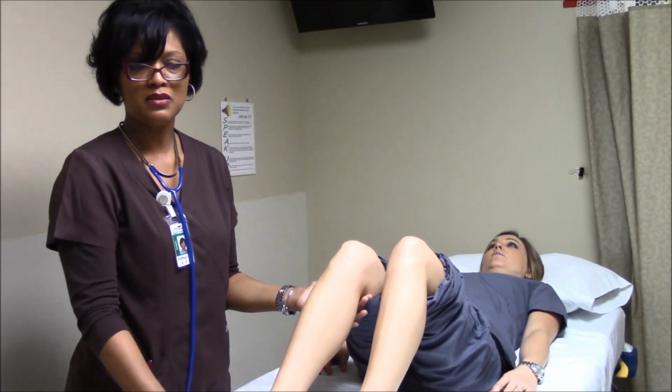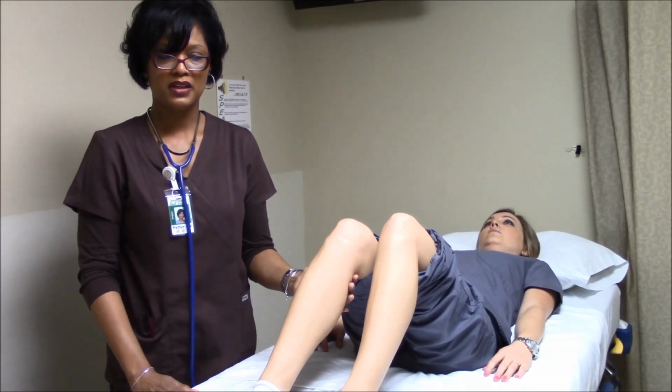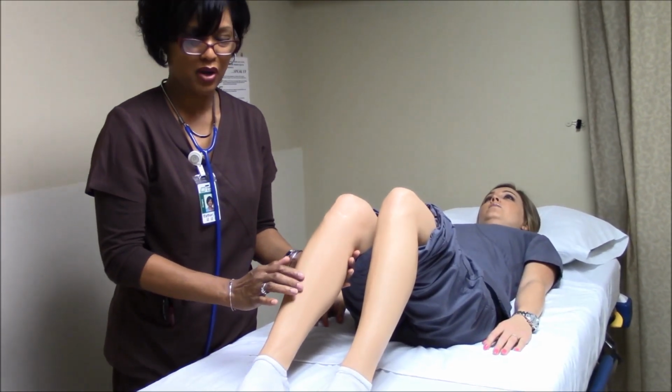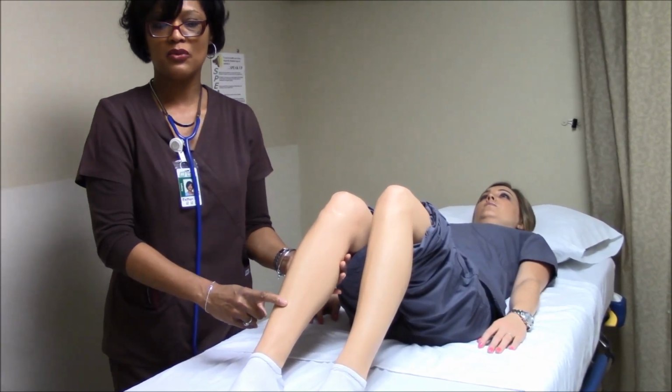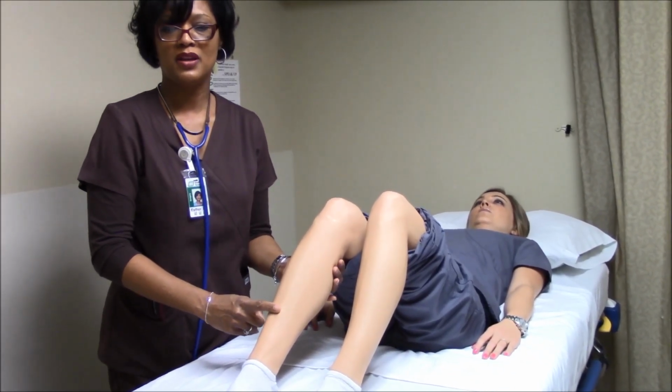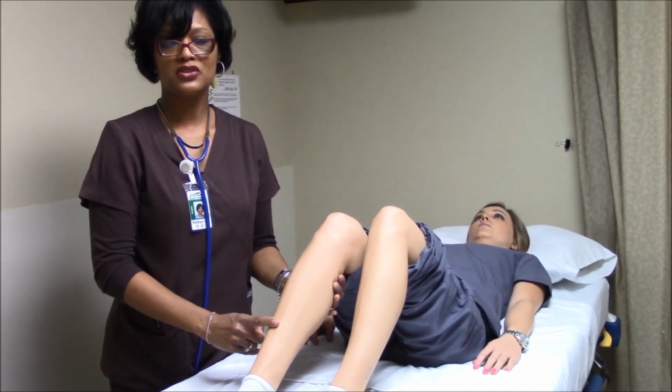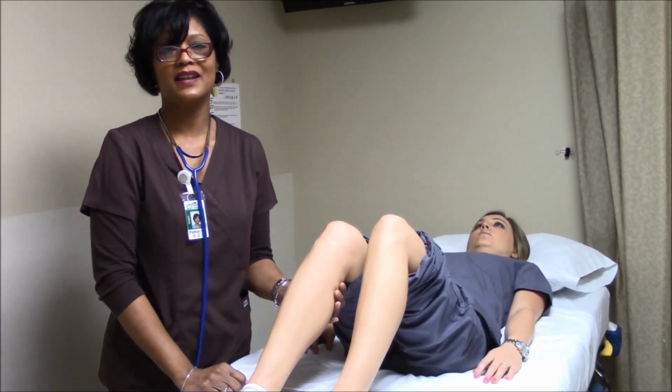Also, to check for edema in the lower extremities, we would palpate over the bony prominence of the leg. A depression that does not rapidly refill and resume its original contour indicates orthostatic edema or pitting edema.